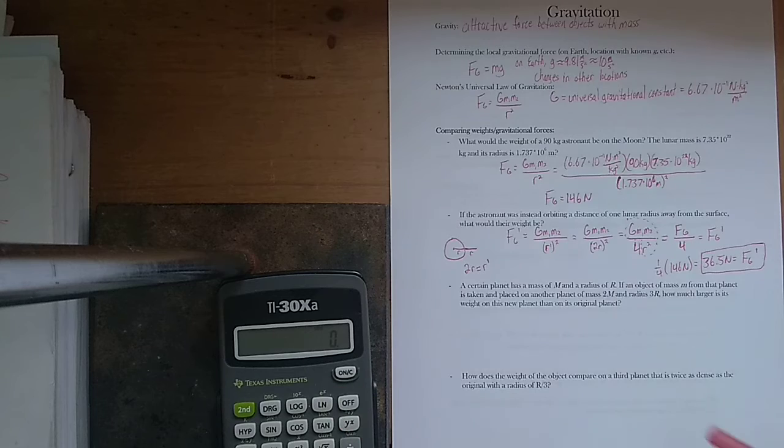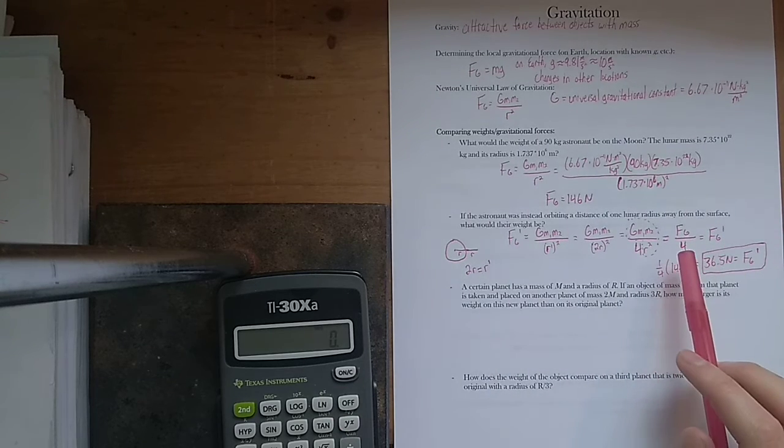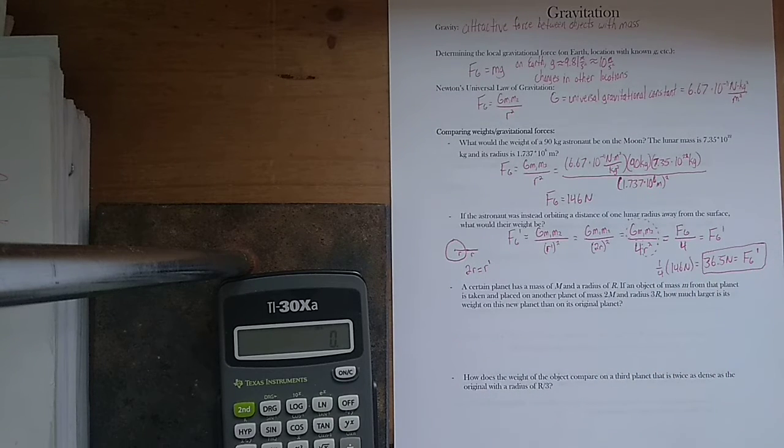Okay? As long as you're set with your algebra and the process of how this works, this is a quicker way to do this. Let's move on. Let's do a couple more of these.